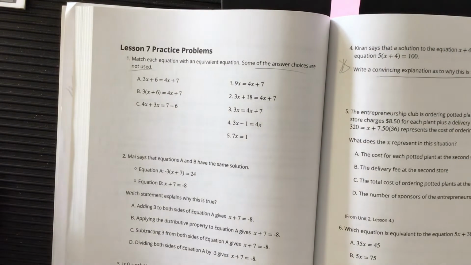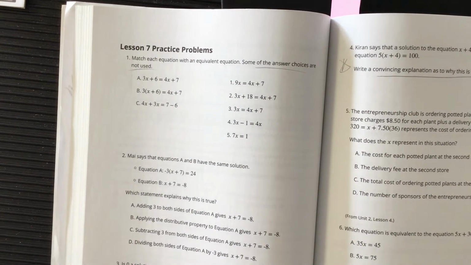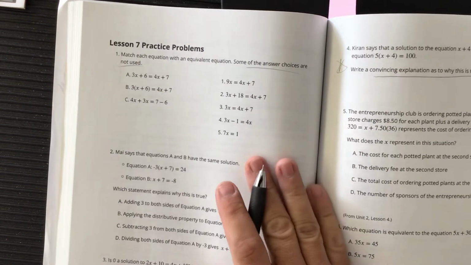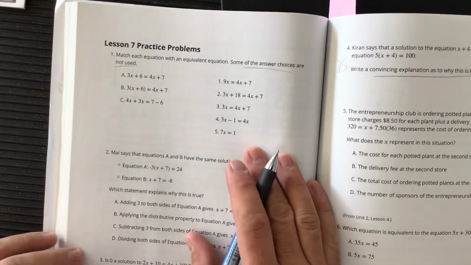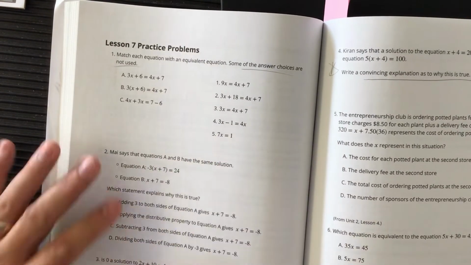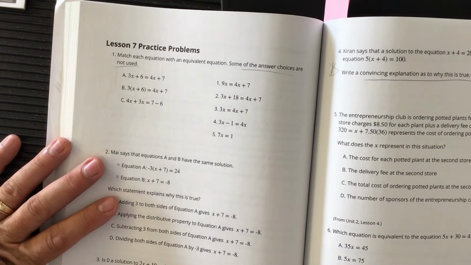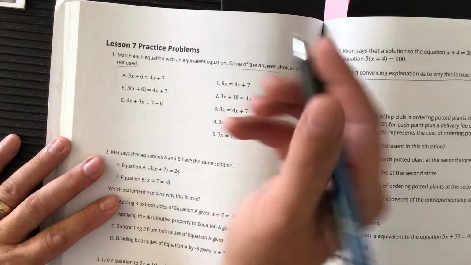How you did. It says match, so it is multiple choice, if you will, but I'm matching A, B, and C with the numbers on the right. So does anybody think they have A? Yes? 4. 4.